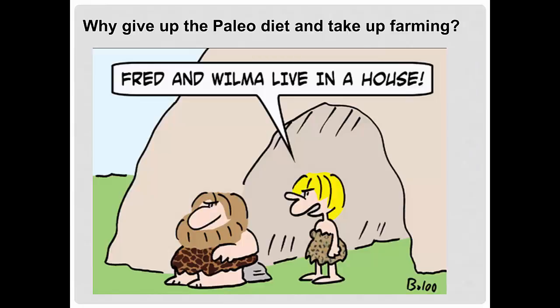So, how and why did hunter-gatherers take up farming? The how isn't all that hard to guess. We know from excavated Paleolithic era middens, and that's archaeology speak for Stone Age garbage heaps, that people gathered an amazing variety of wild plants.